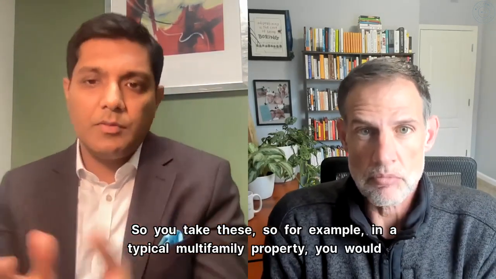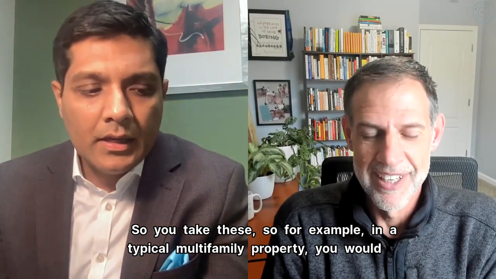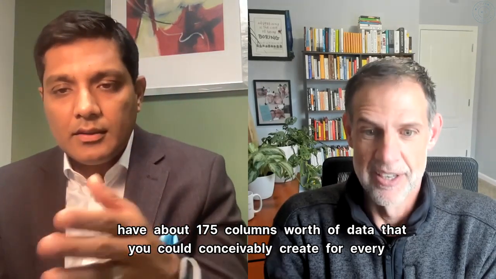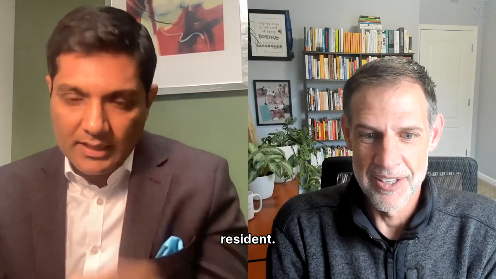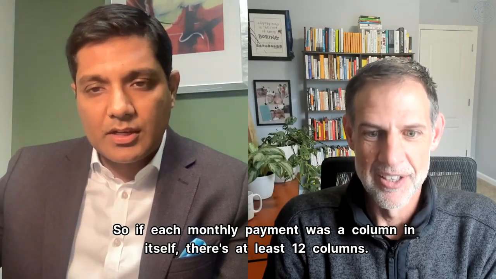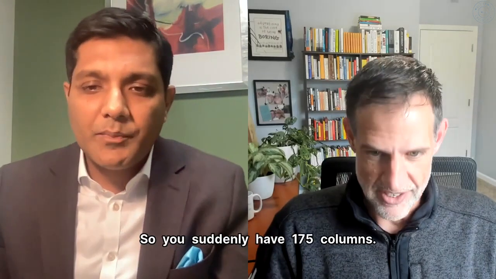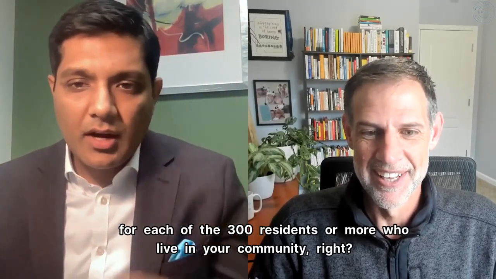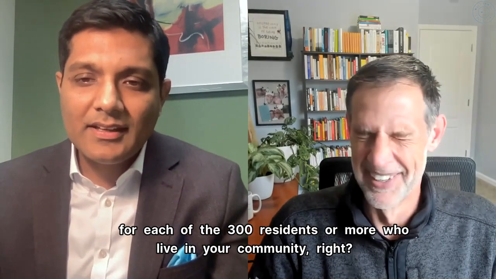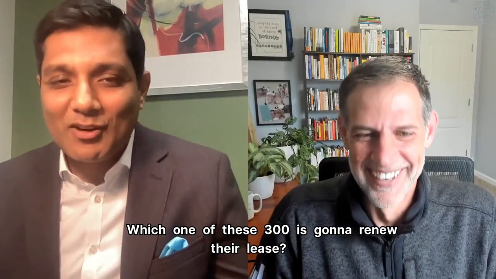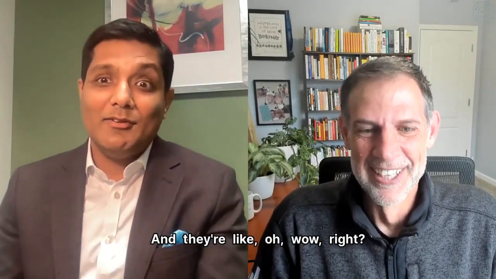So for example, in a typical multifamily property, you would have about 175 columns worth of data that you could conceivably create for every resident, and that's not including all the payment patterns. If each monthly payment was a column in itself, there's at least 12 columns. So you suddenly have 175 columns for each of the 300 residents or more who live in your community. You give it to a poor property manager and say, go play. Tell me what the answer is. Which one of these 300 is going to renew their lease? And they're like, oh wow.